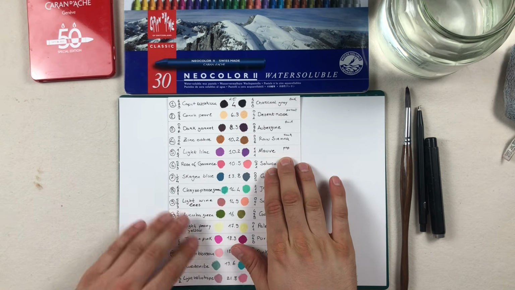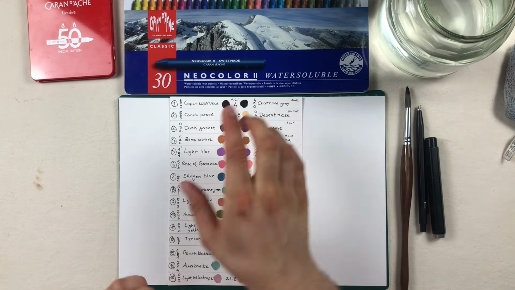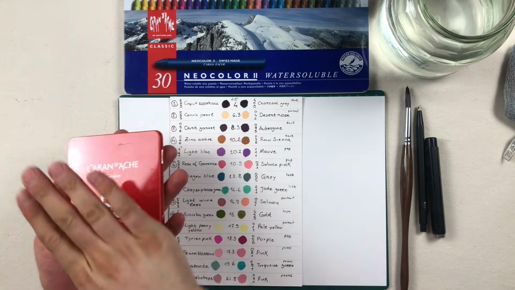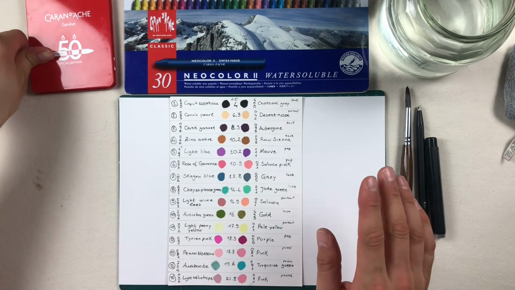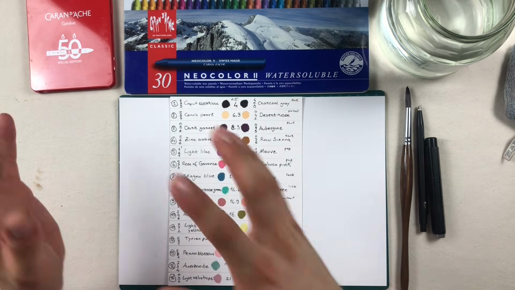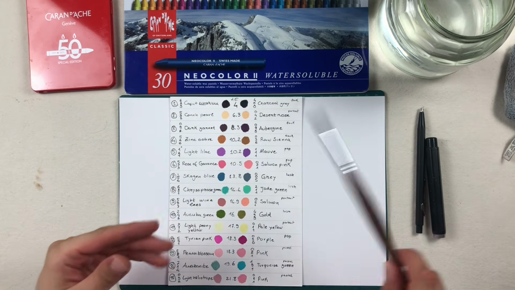So before we dig into this video, I want to show you how I calculated this distance, and I also want to announce that I plan on doing a mini series of 5 videos, one for each of the 5 special edition sets by Caran d'Ache, where we are going to look at the composition of the set, visualize the colors in the set, and swatch them wet and dry, because I understand that you also like using Neocolor with water.